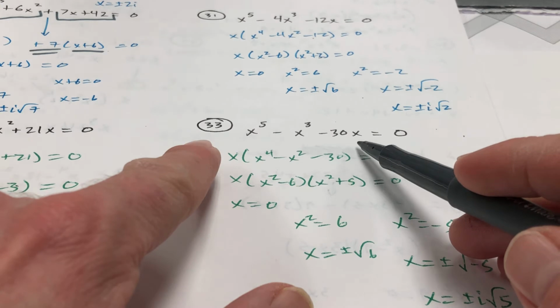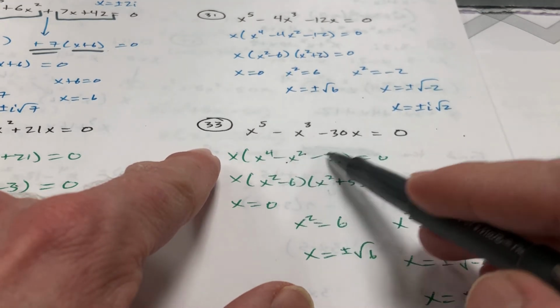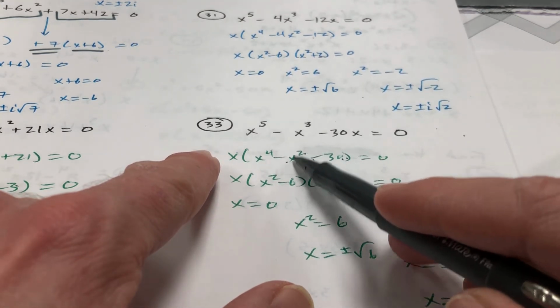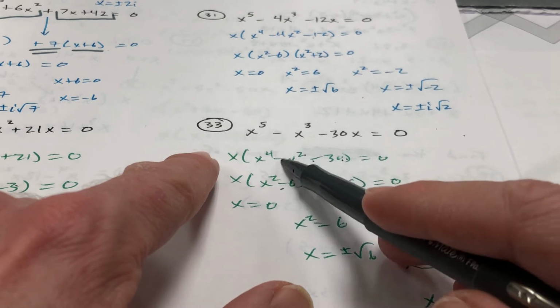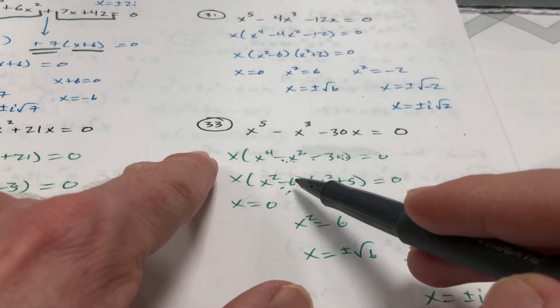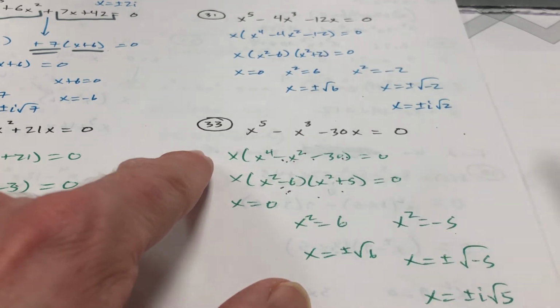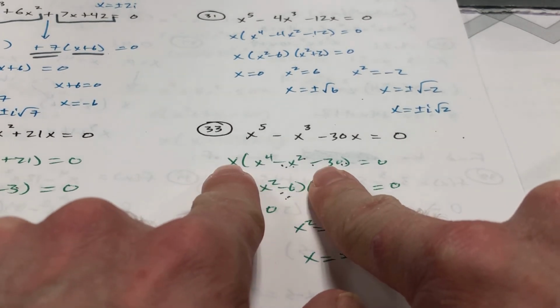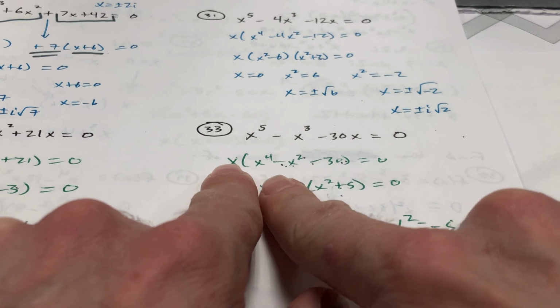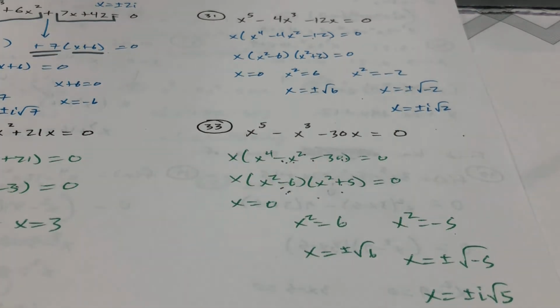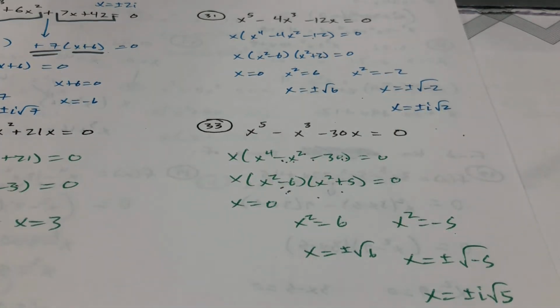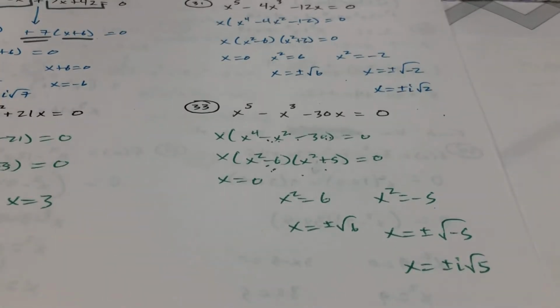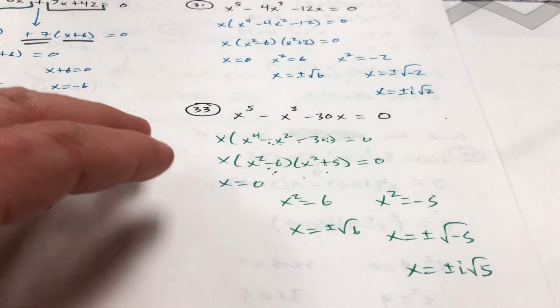Factor out the x they have in common. You're left with x to the fourth minus x squared minus 30. What multiplies to 30 and differs by 1? 6 and 5. Middle term is negative, so x squared minus 6, x squared plus 5. Again, cover-up method, x is 0. X squared minus 6 is 0. X squared plus 5 is 0. All right, there we go. When you solve.